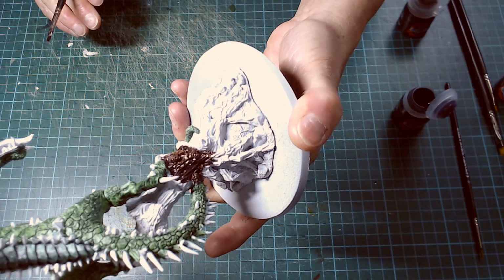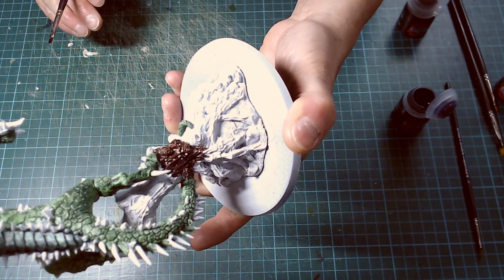We'll get some close-ups later on when it's all done. But yeah, you can sort of see that, can't you? Cool. Crack on.